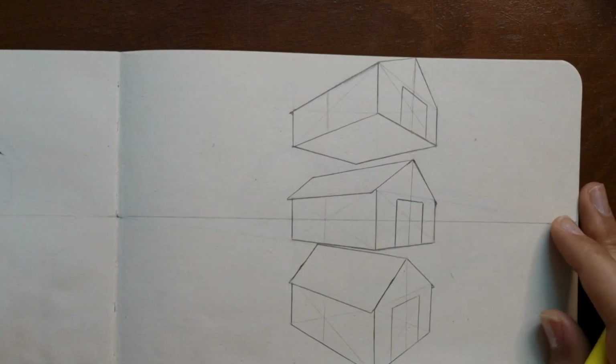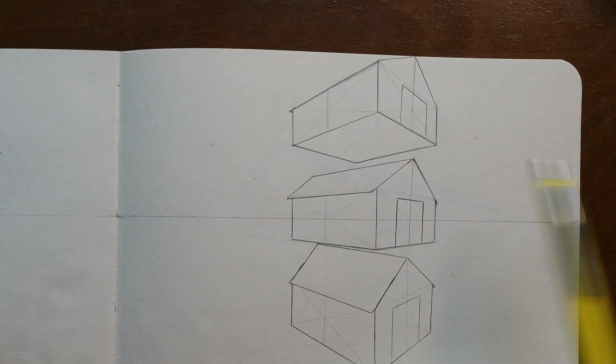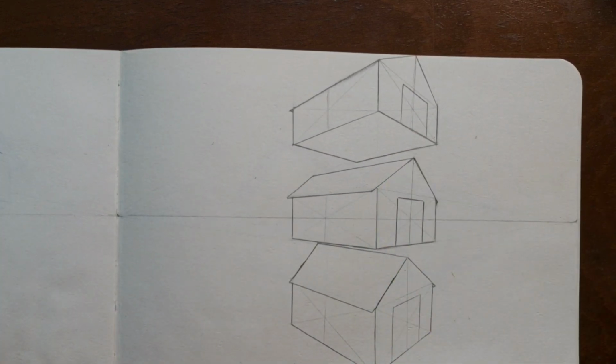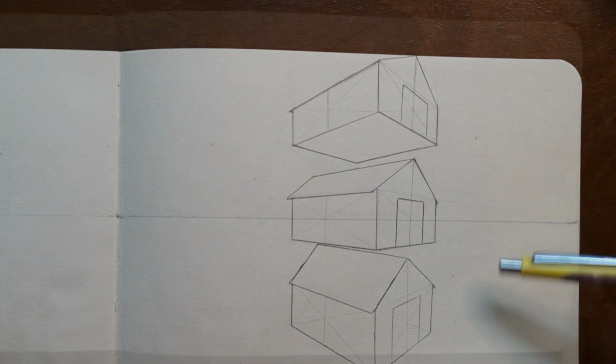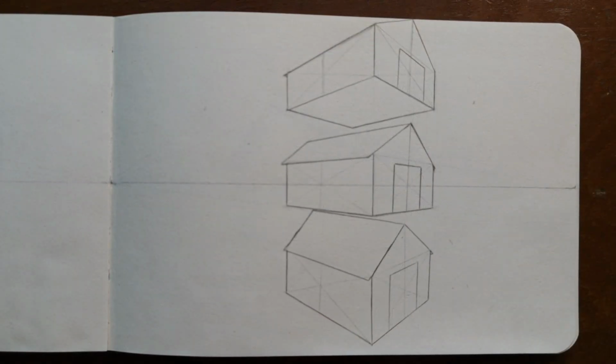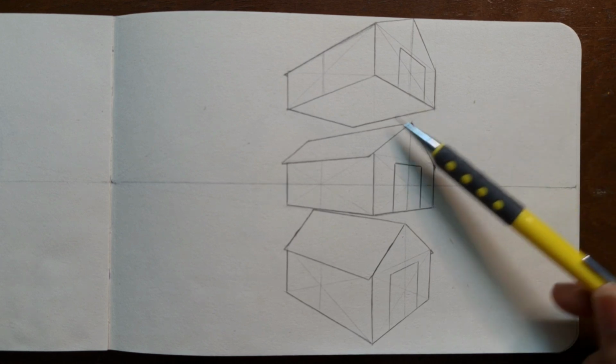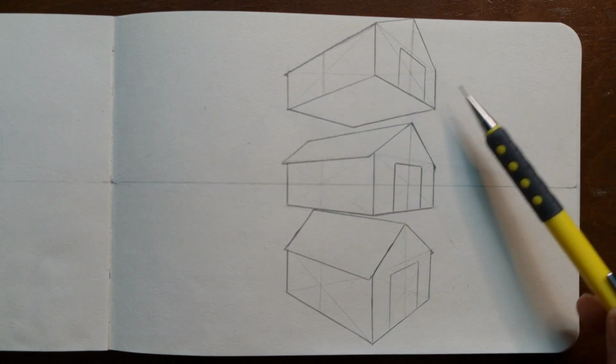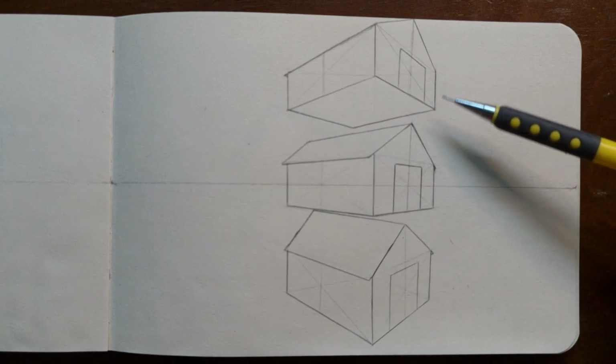And that's it. We've completed drawing the house in three positions: on the horizon line, below the horizon line, and above the horizon line. This was a great practice. I hope you followed along and enjoyed it. I might redraw the house I drew above the horizon line in a future video because I think the proportions were a bit off, so stay tuned for that.